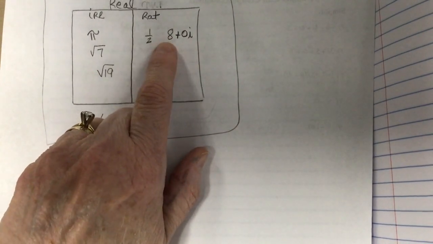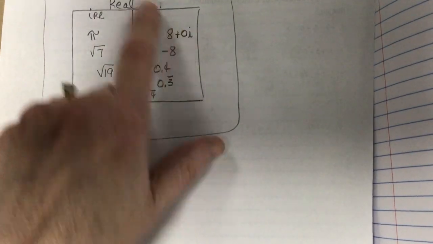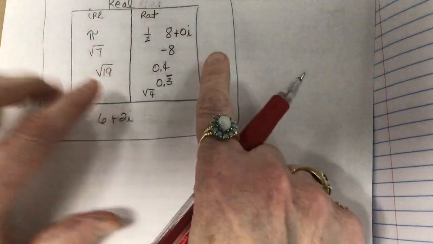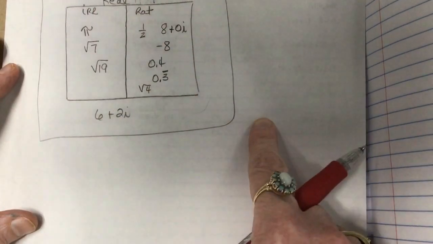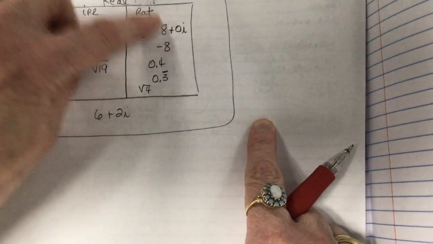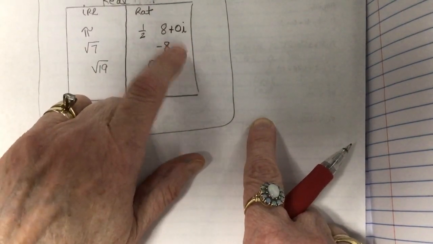See, it has a real part, and then the 0i is the complex part. So that's why complex numbers are not just another room over here. They're a big room that includes us. It's a complex number, but it doesn't have an imaginary part.